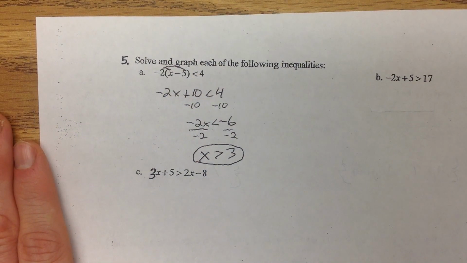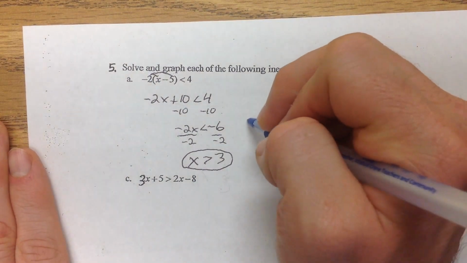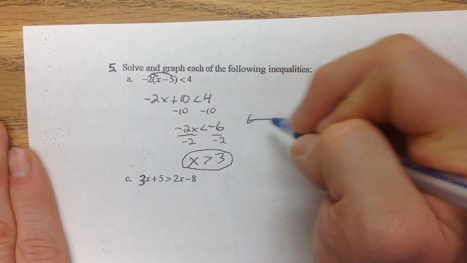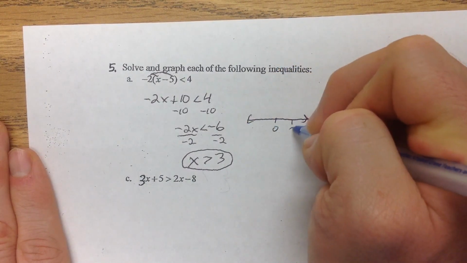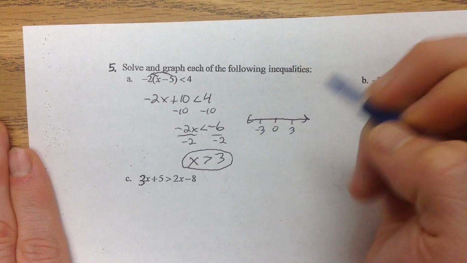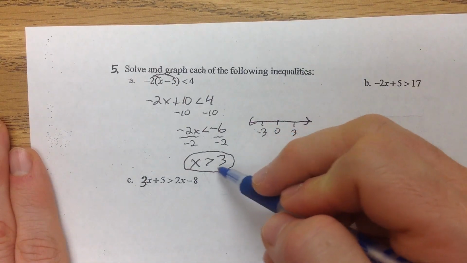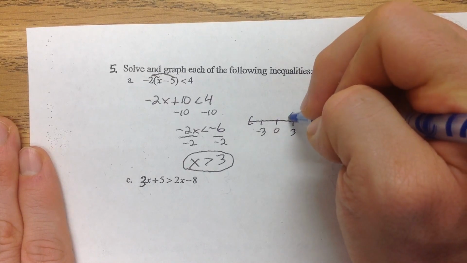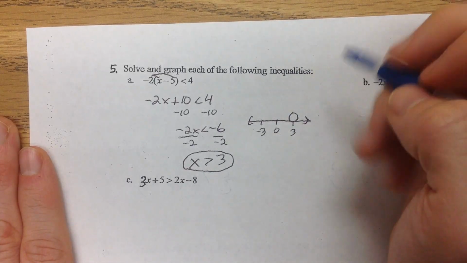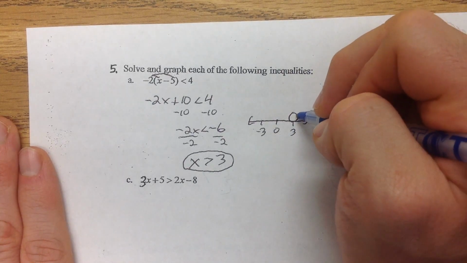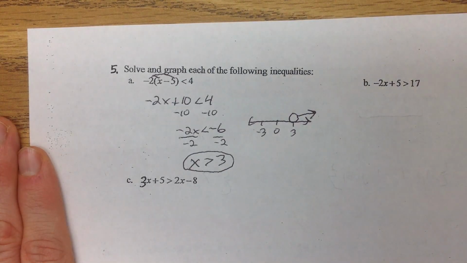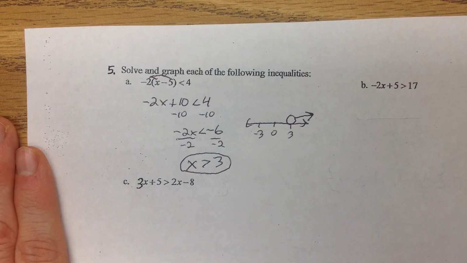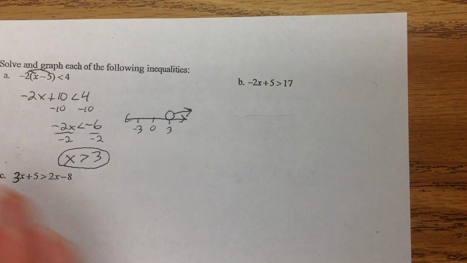So it says solve and graph, so off to the side here I'm just going to make a quick little sketch. I'll put a 0 in the middle, I'll put a 3 here, I'll put a negative 3 here. X is greater than 3. There's no equal sign there, so that's an open circle. And then because we're greater than 3, we need to go off to the right for all the numbers that are greater than 3. All right, let's try another one.